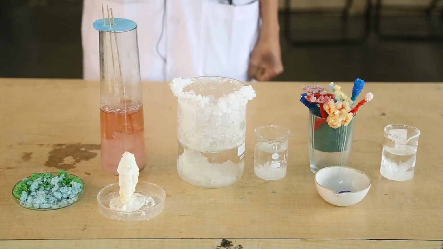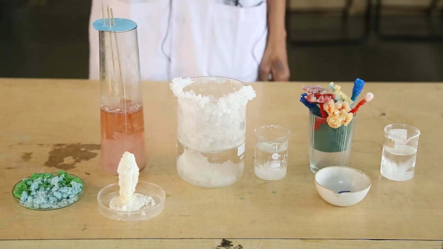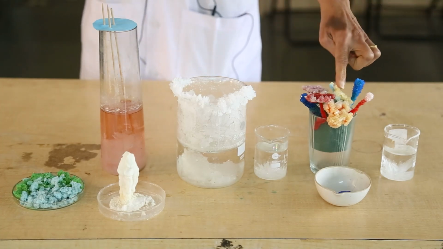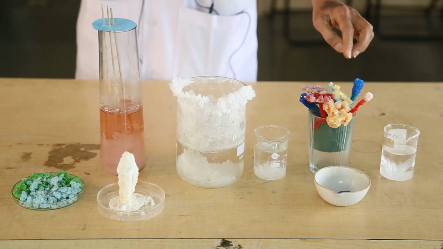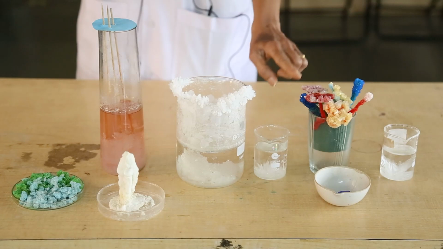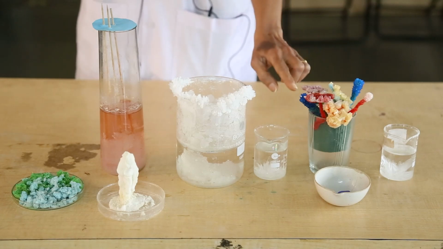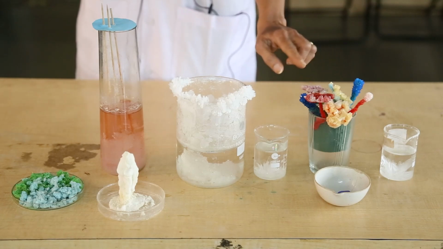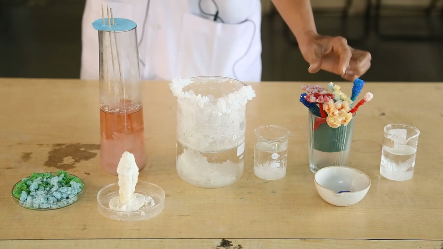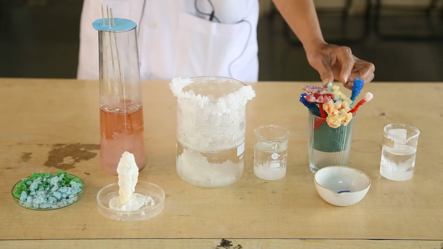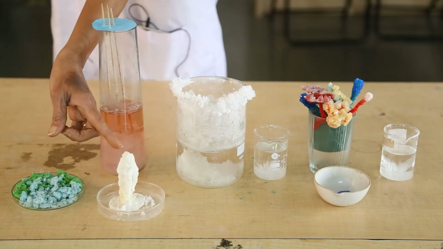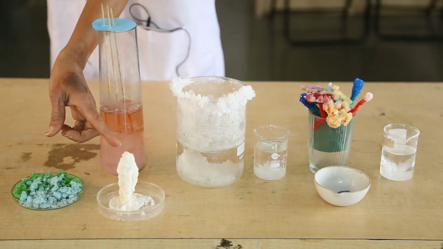This is our crystal garden and these are the crystals of alum. Alum means potassium aluminium sulfate. Blue color crystals of the copper sulfate, and some are crystals of borax, that is disodium tetraborate, and this is sodium acetate.